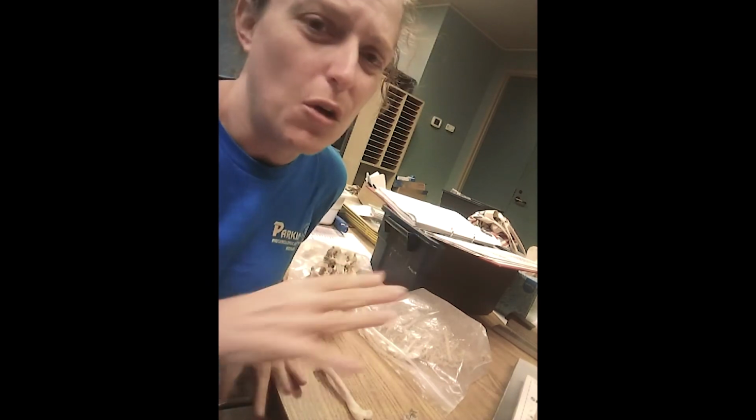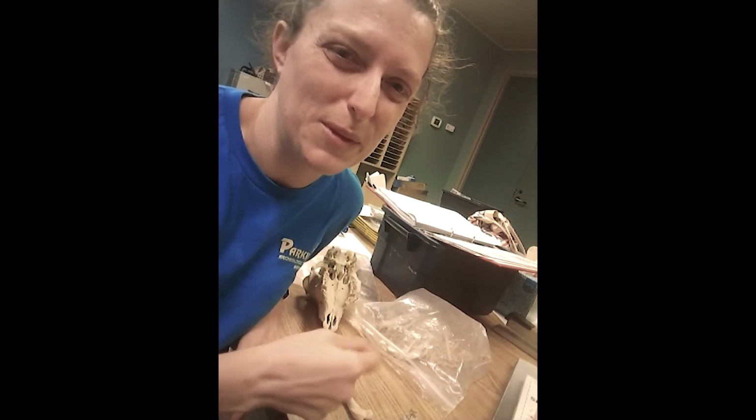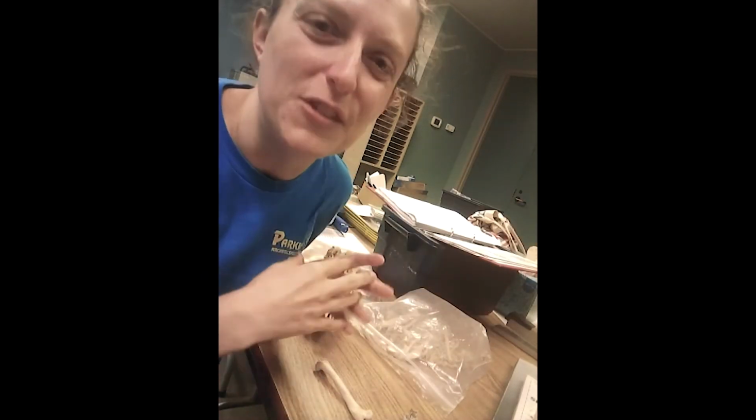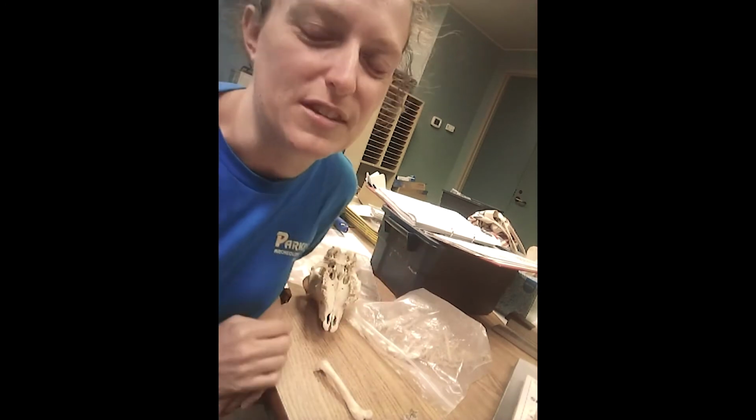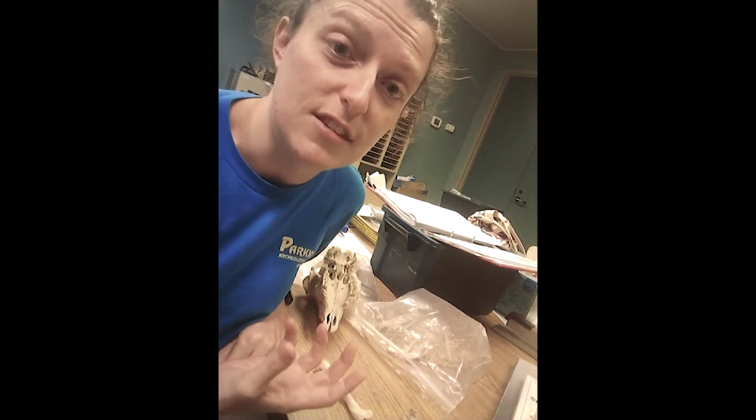And so there's a whole lot more to it than just looking at a single tooth and saying, oh, this sheep must be 4 years old. You need a lot of teeth, and it's a little bit of statistics involved, but it's pretty neat that we can start to look at the ages of animals.